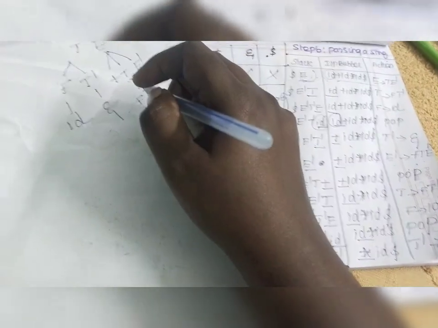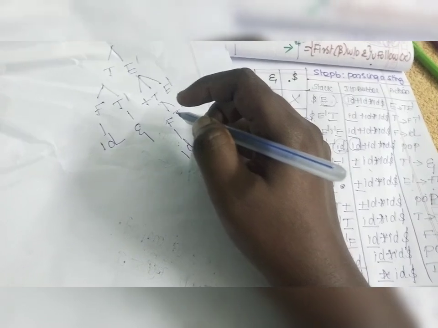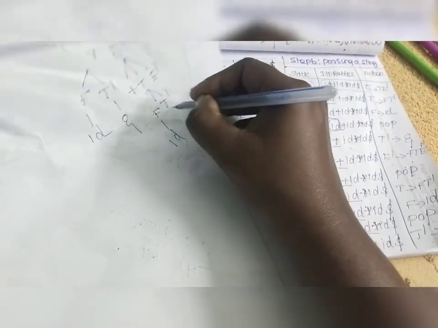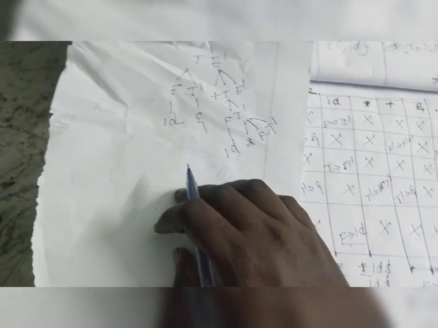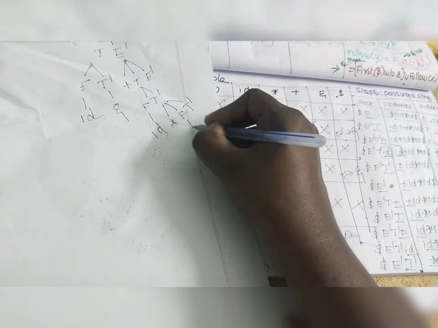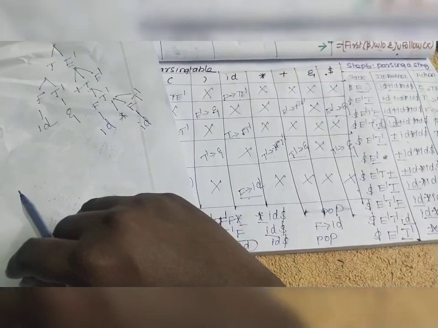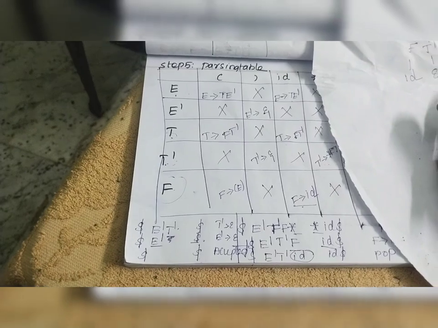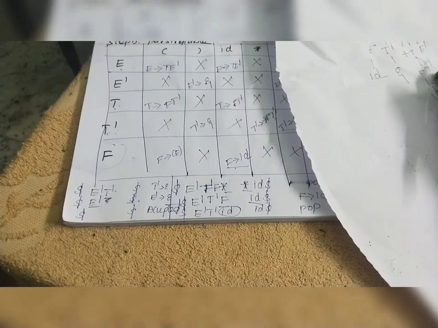The next one, T dash tends to star F T dash. Next one, F tends to ID. The next one, T dash tends to epsilon. Then E dash tends to epsilon.